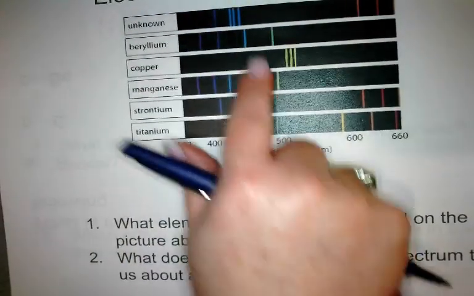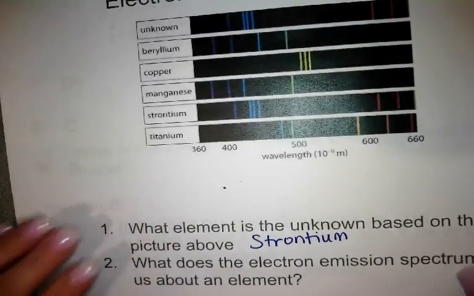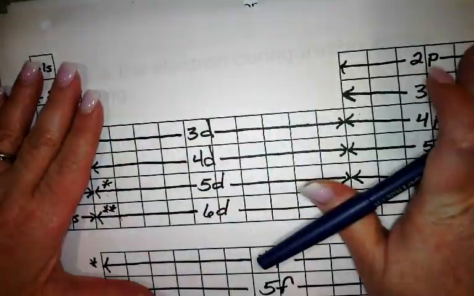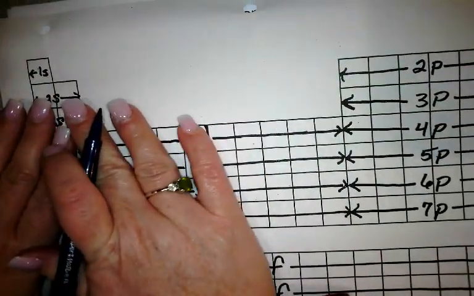Electron configuration. Again, I gave you a while back a periodic table that looks like this. I am giving you this for the test as well. So electron configuration is basically a different way to roadmap where an element is on the periodic table.